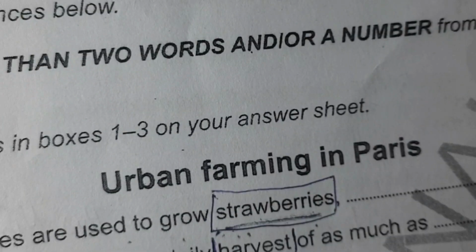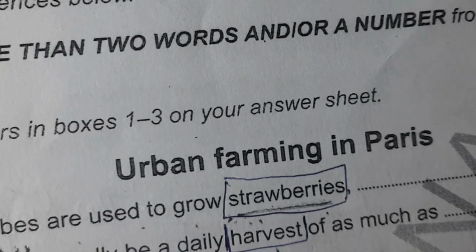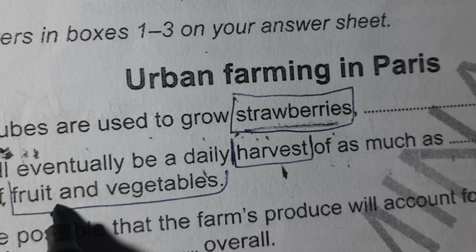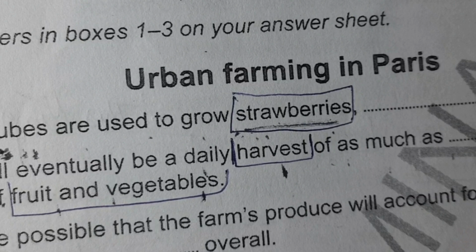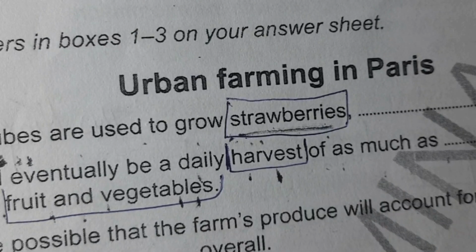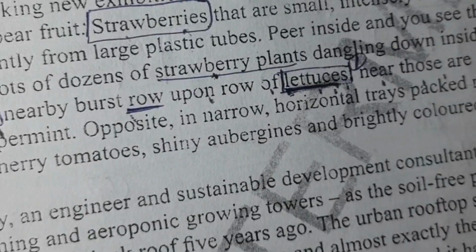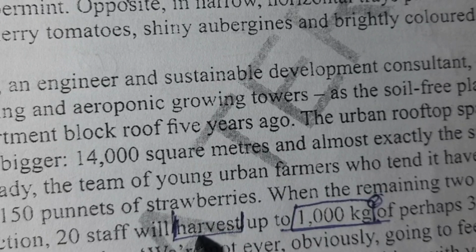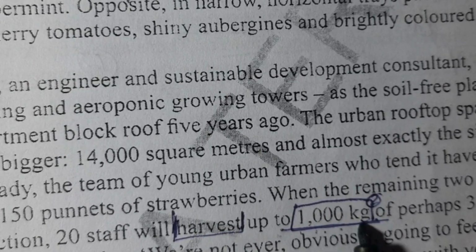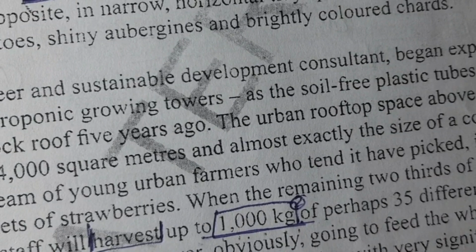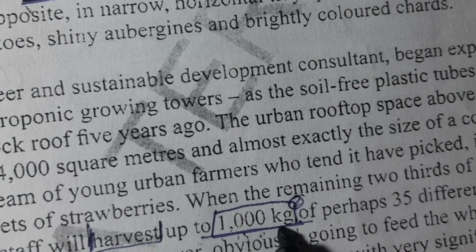If we're talking about the second blank, daily harvest of as much as dash weight of fruits and vegetables. The keywords are weight of fruit and vegetables and harvest. Let's find it. We find this in the second paragraph. Harvest. This is the weight of fruit and vegetables. Talking about varieties of fruits and vegetables, 1000 kg. It means kilogram.